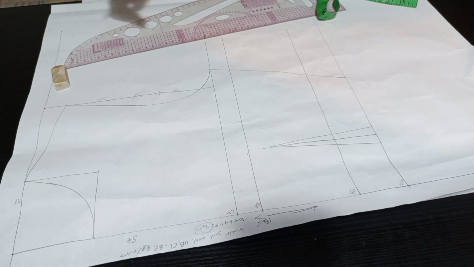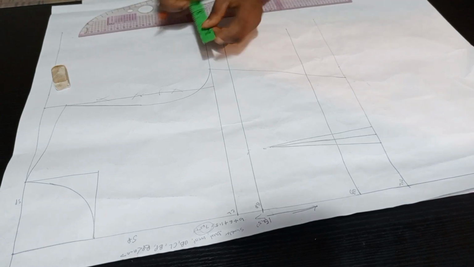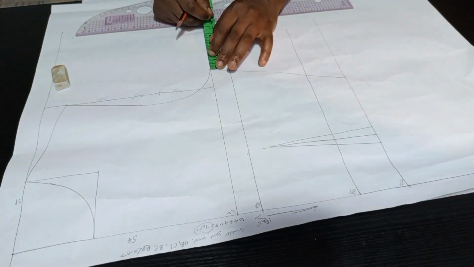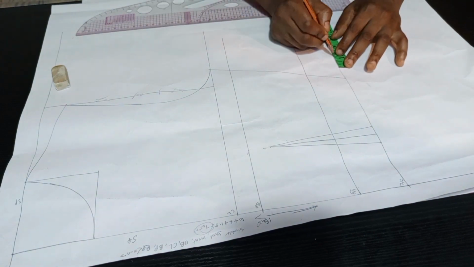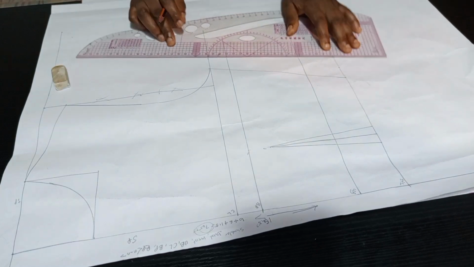I've replaced it. And also remember that I've not added my sewing allowance. So I'm going to come here and add my sewing allowance of 1 inch, 1 inch, and also come here and add my sewing allowance. So I'm going to join together.